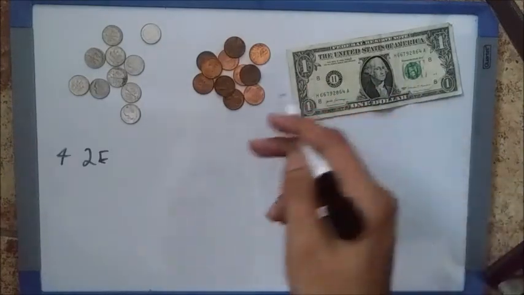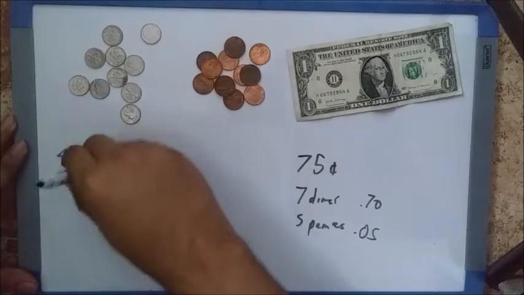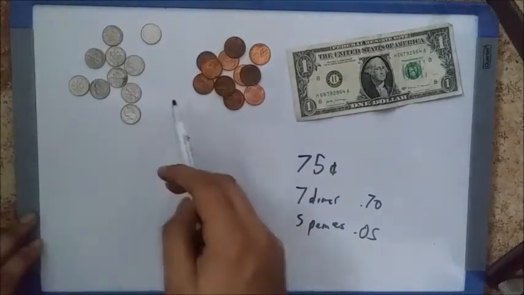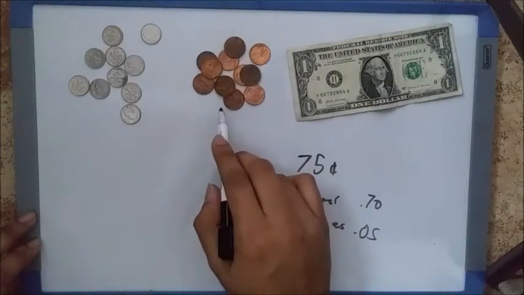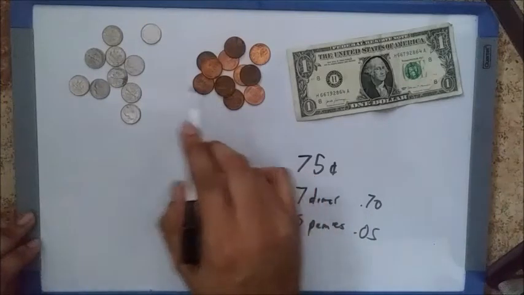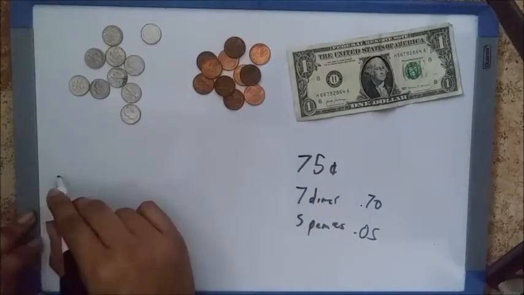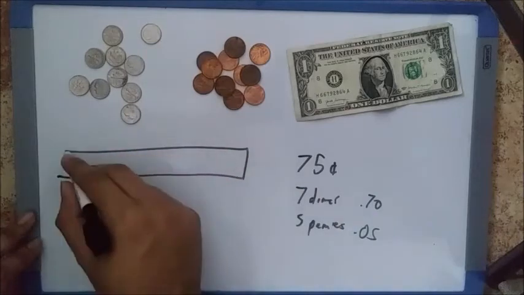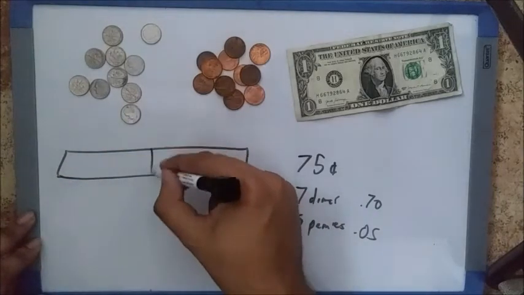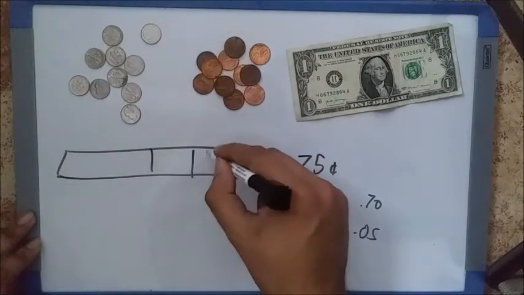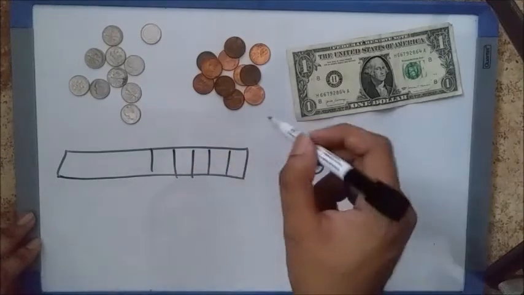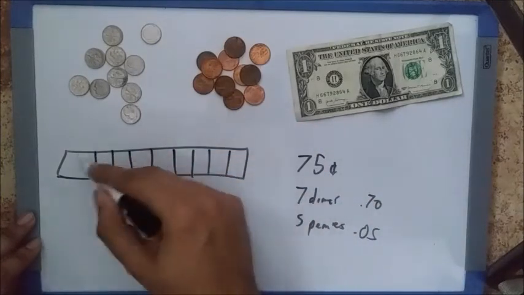Either way, we could have the students be able to represent that 10 pennies are equal to 1 dime by having somewhat of a strip diagram. And the strip diagram we could divide into 2, and then each one of the halves could get divided into 5. 1, 2, 3, 4, 5.